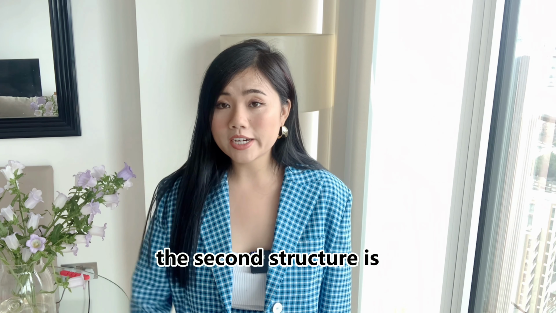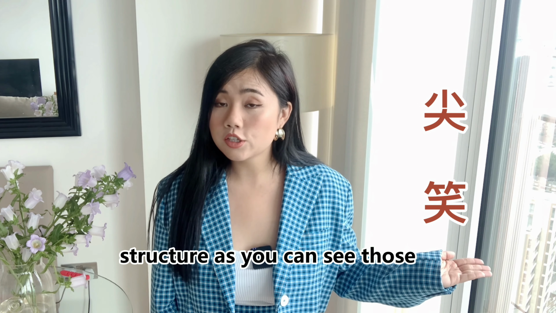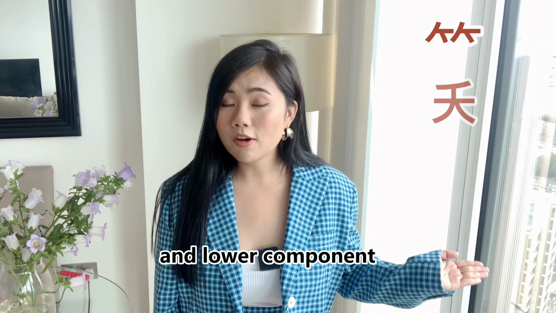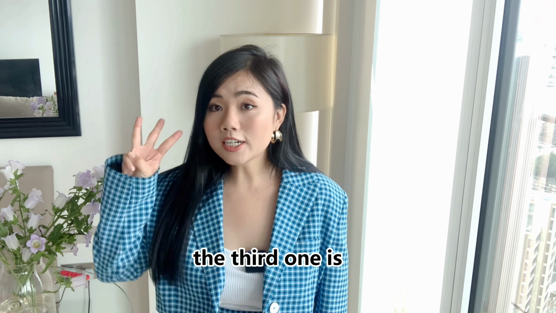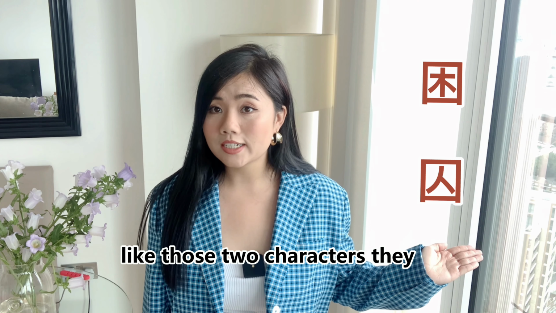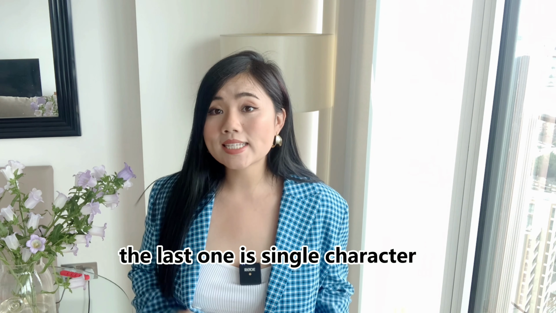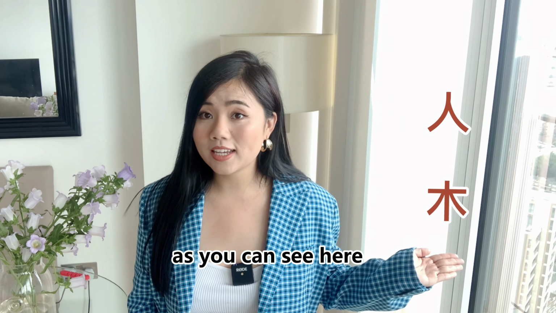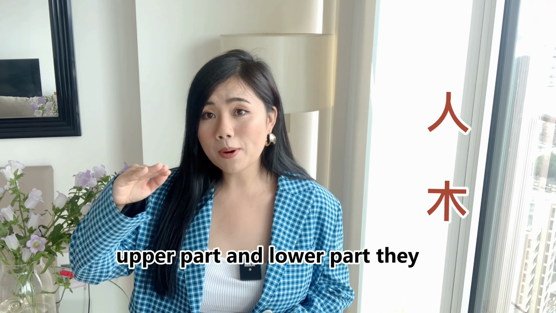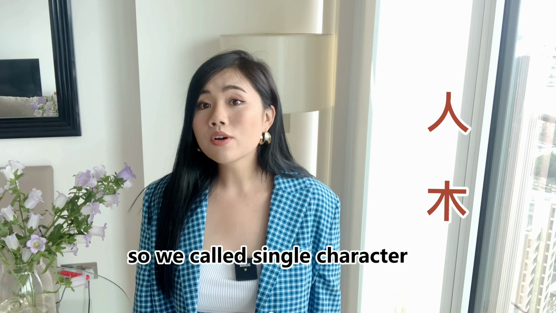The second structure is the above and below structure. As you can see, those two characters have an upper component and a lower component. The third one is the fully surrounded structure. Like those two characters, they have a square, right? The last one is the single character. As you can see here, they do not have a left side, right side, or an upper part and lower part. They only have one part, so we call it a single character.